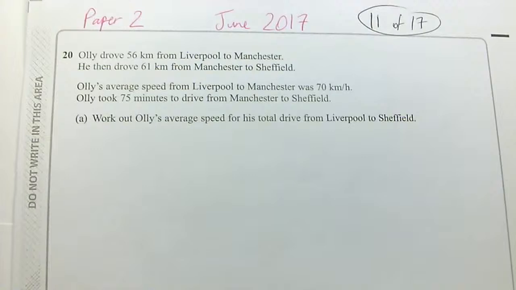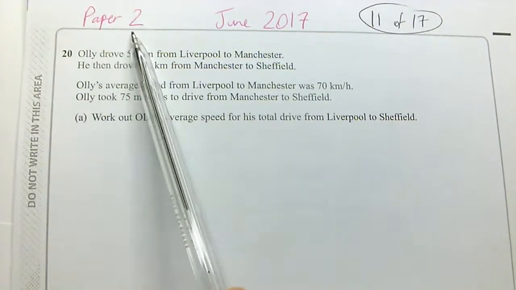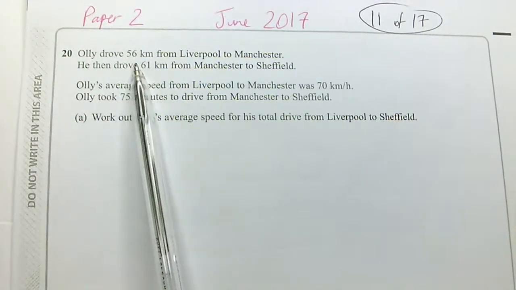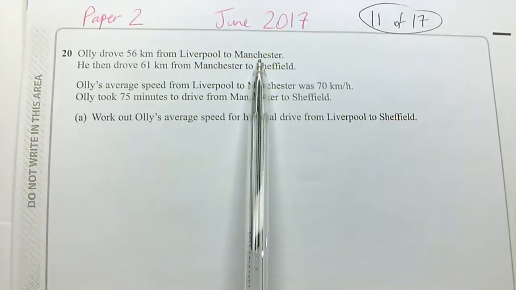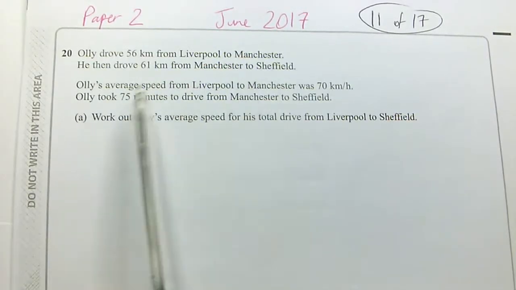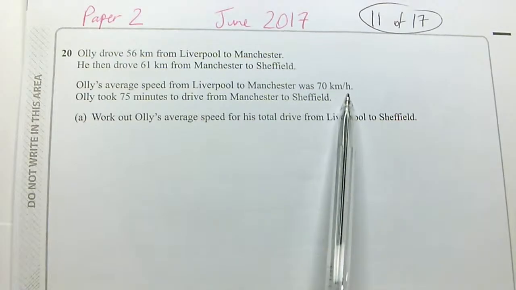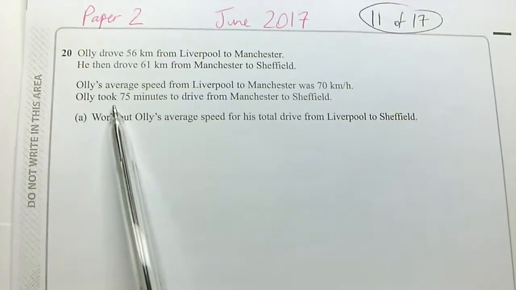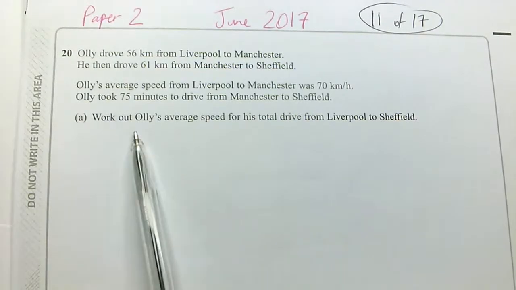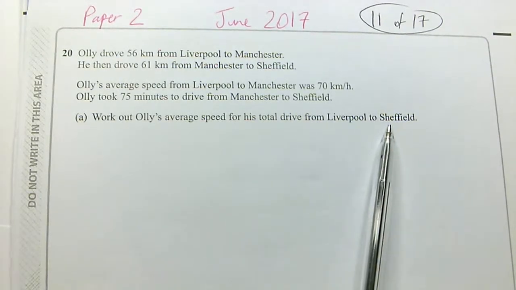This is now question 11 of 17. This is from June 2017, paper 2, so we are allowed a calculator again. Ollie drove 56 kilometers from Liverpool to Manchester. He then drove 61 kilometers from Manchester to Sheffield. Ollie's average speed from Liverpool to Manchester was 70 kilometers per hour. Ollie took 75 minutes to drive from Manchester to Sheffield. Work out Ollie's average speed for his total drive from Liverpool to Sheffield.